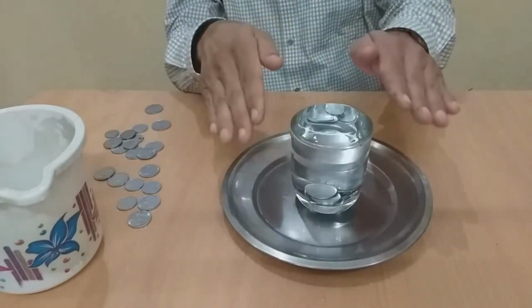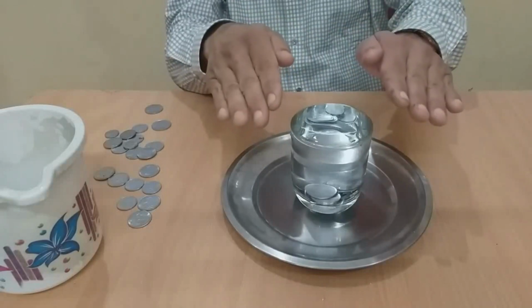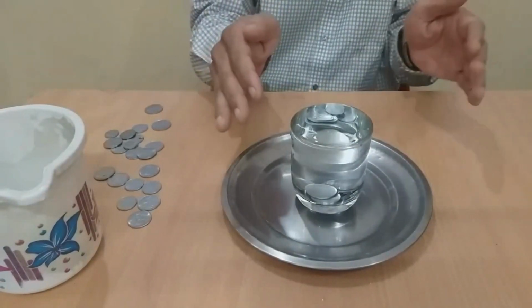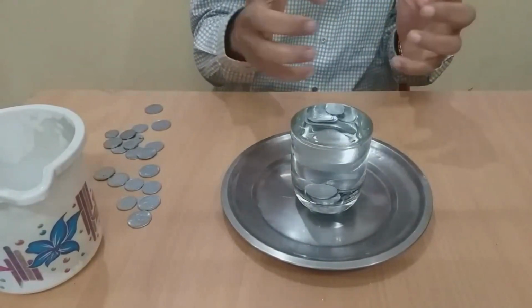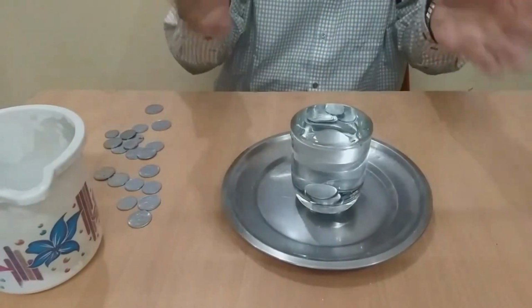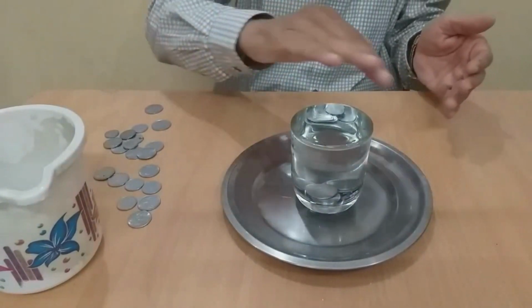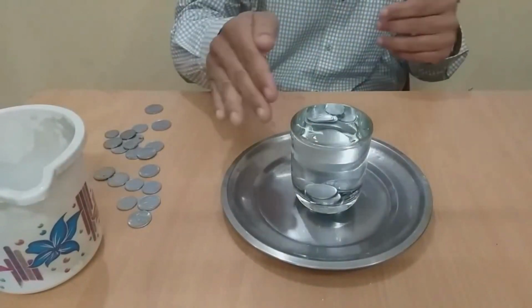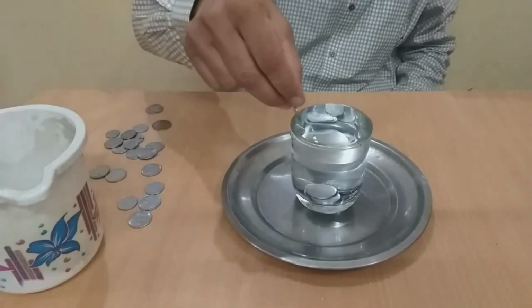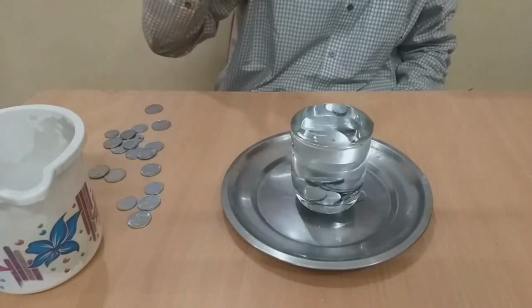Now water is forming a kind of circular dome shape on top of this surface. That is because water has surface tension and it holds all molecules together. It does not let them go away or spill off. So it forms a dome structure on top of it. That makes it possible to add more and more coins even when we feel that glass is full.